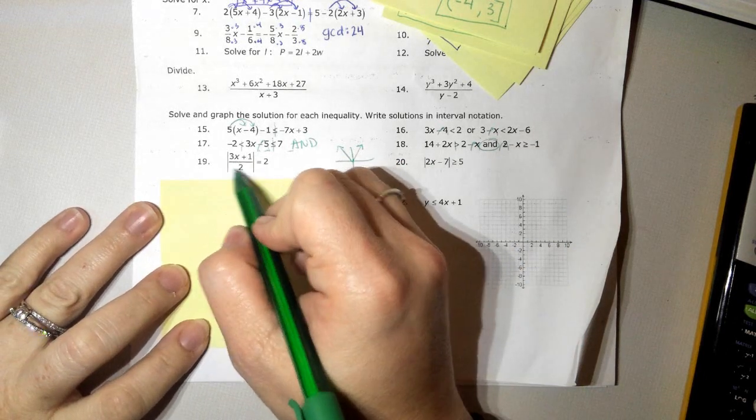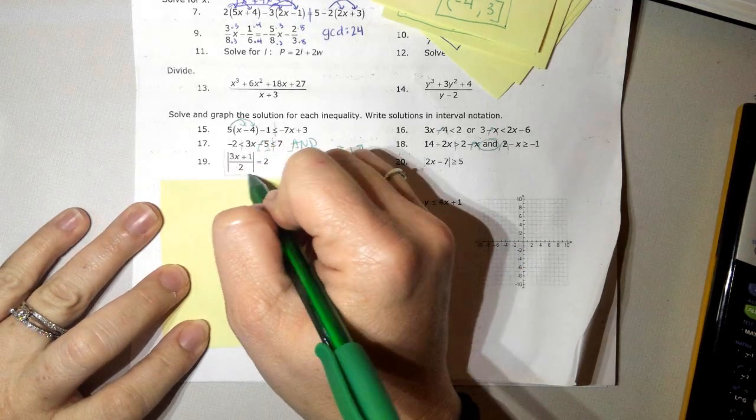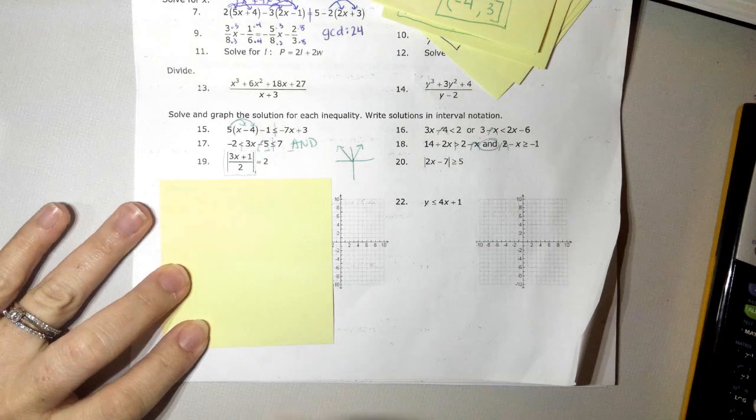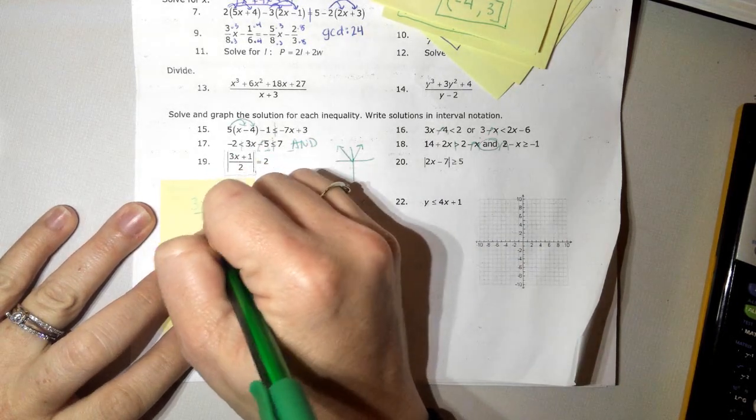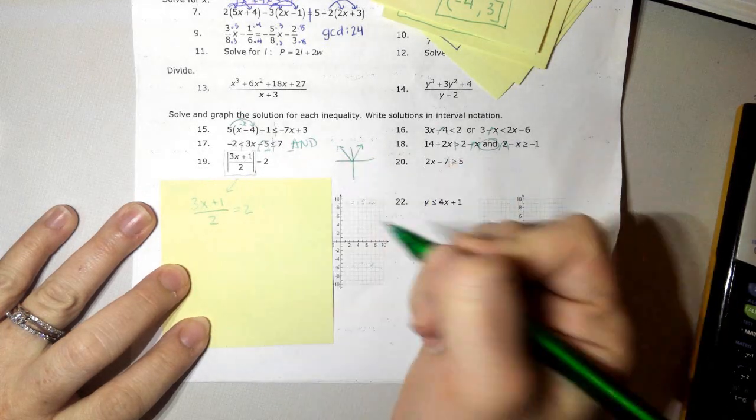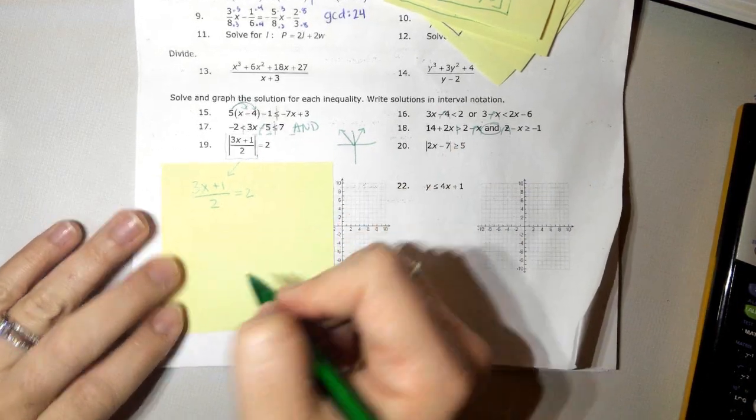So you get your absolute value alone, which my absolute value is already alone, and I have to rewrite it exact. And I have to rewrite it equal to the opposite.